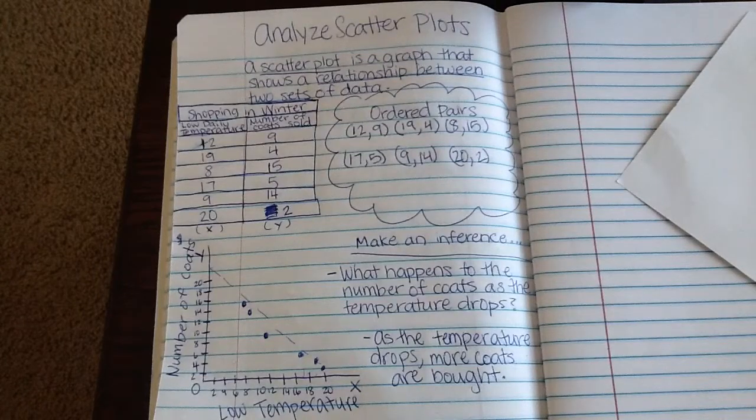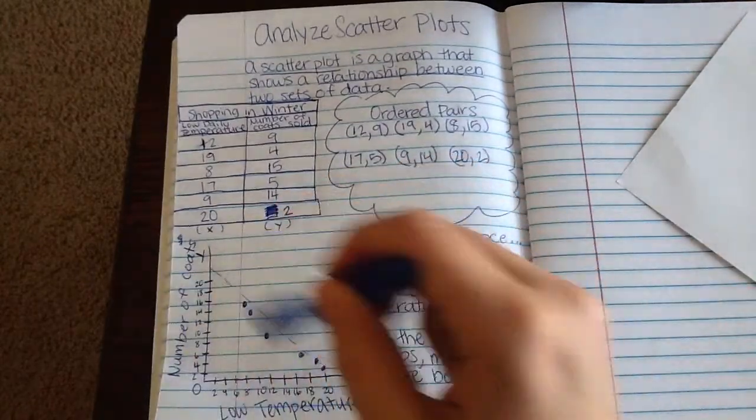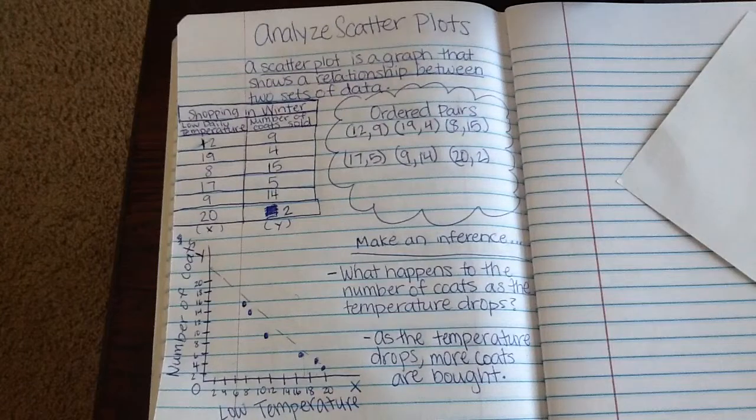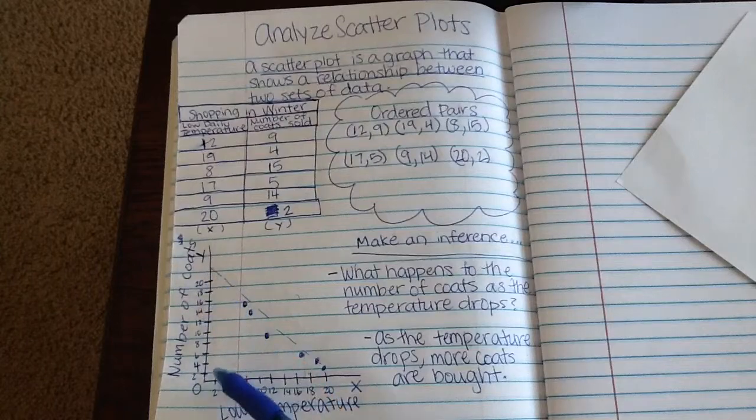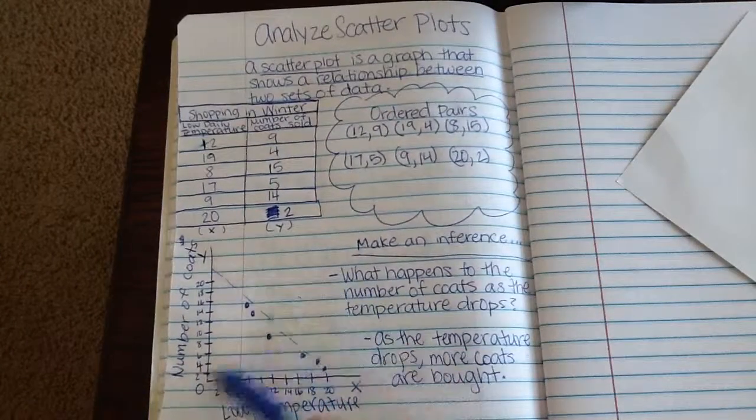Sometimes they won't have a relationship. It will just look like a bunch of dots everywhere. That means that they have no relationship at all. They have nothing to do with one another. Sometimes you'll see that as these get bigger, then this will get bigger also, and it'll slowly go up this way.